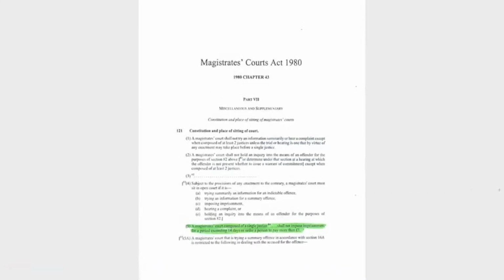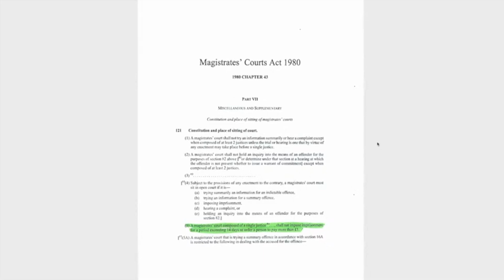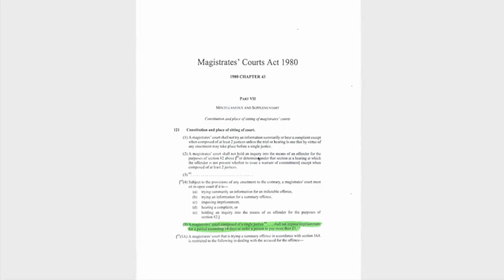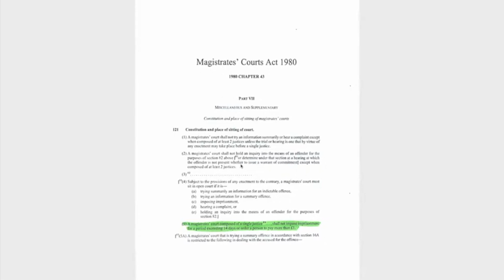We will look now at the Magistrates' Courts Act 1980, Chapter 43, Part 7. Now, its constitution and place of sitting of court. Okay. Now, 1. A magistrates' court shall not try an information summarily or hear a complaint except when composed of at least 2 justices, unless the trial or hearing is one that by virtue of any enactment may take place before a single justice. 2. A magistrates' court shall not hold an inquiry into the means of an offender for the purposes of section 82 above, or determine under that section, at a hearing at which the offender is not present, whether to issue a warrant of commitment except when composed of at least 2 justices.